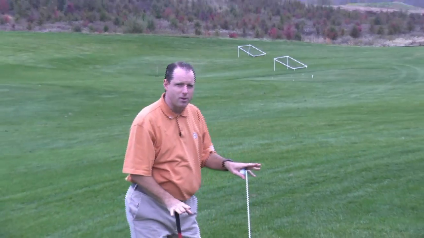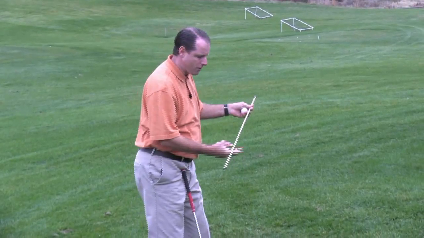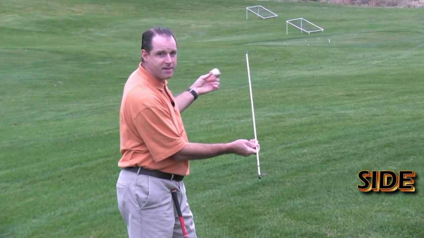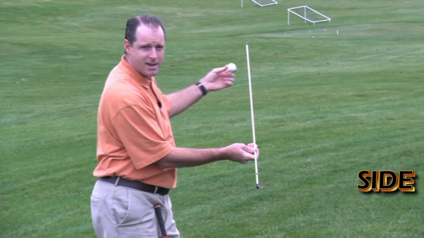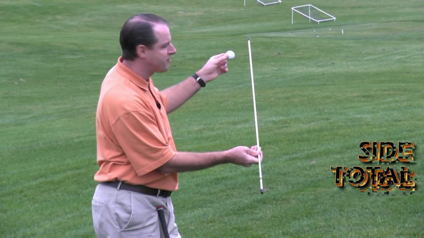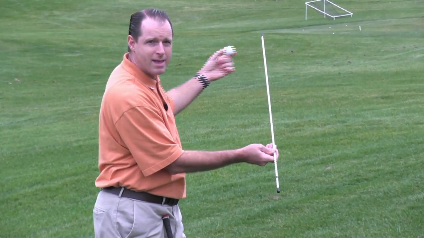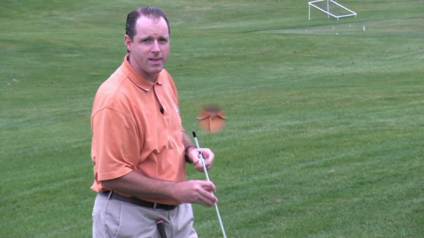Moving on, we have 2 more terms to talk about, side and side total. Side is how far your golf ball landed in feet from your target line. And side total is how far your golf ball is in feet after the carry plus a little bit of calculated roll. How far is that golf ball from the target line?